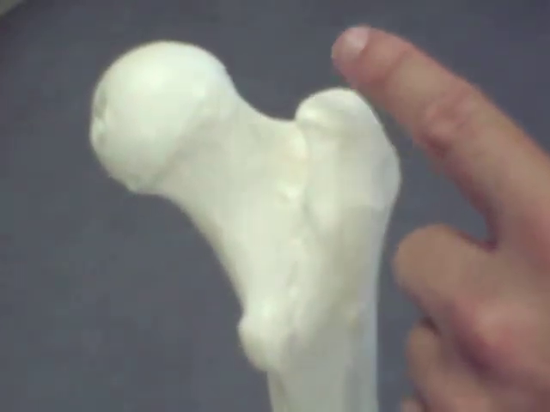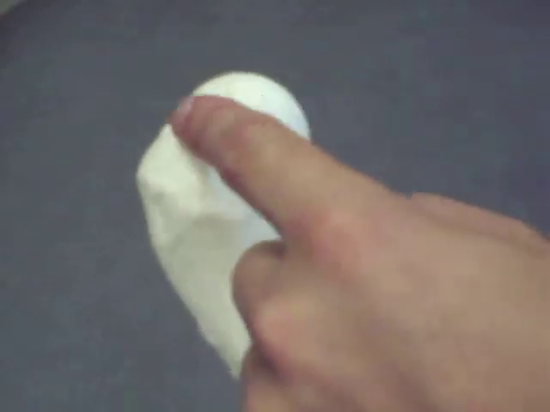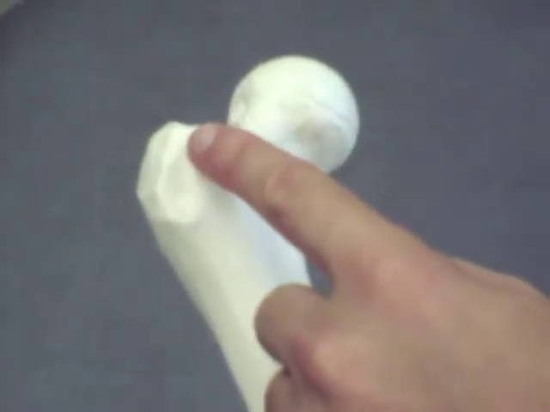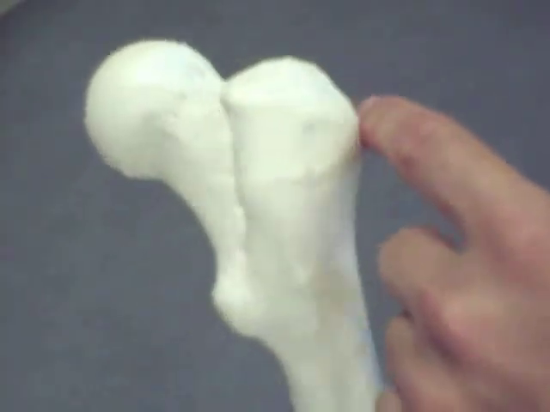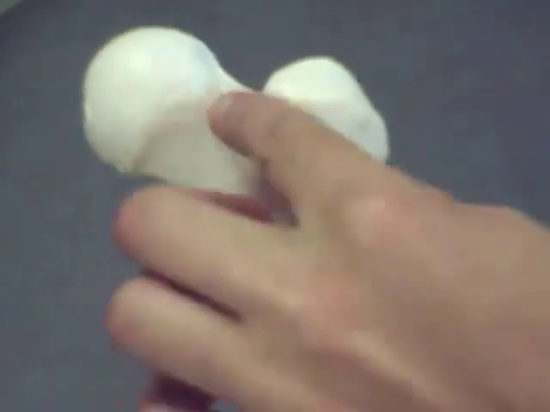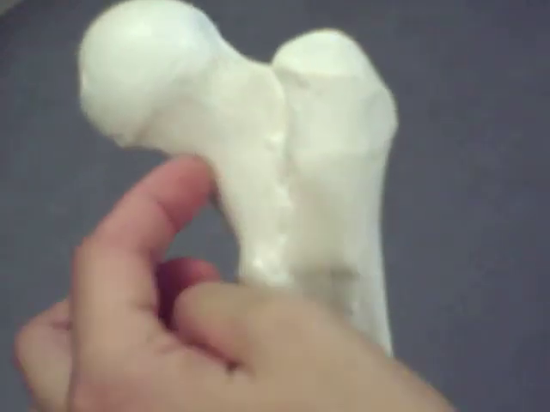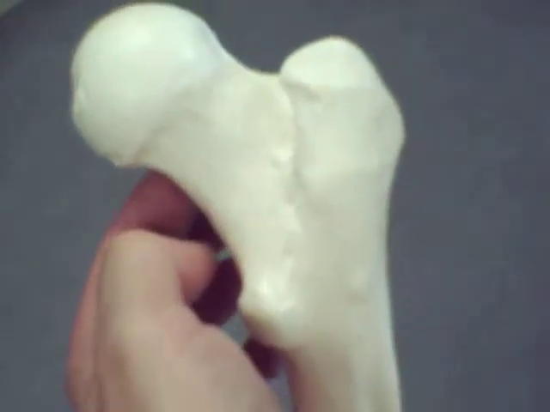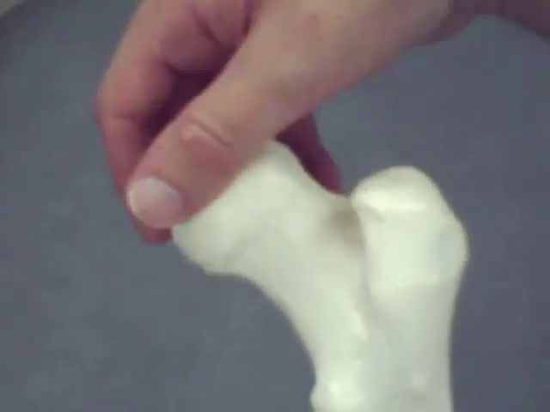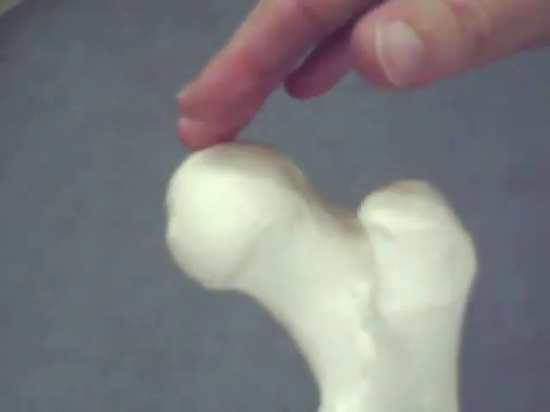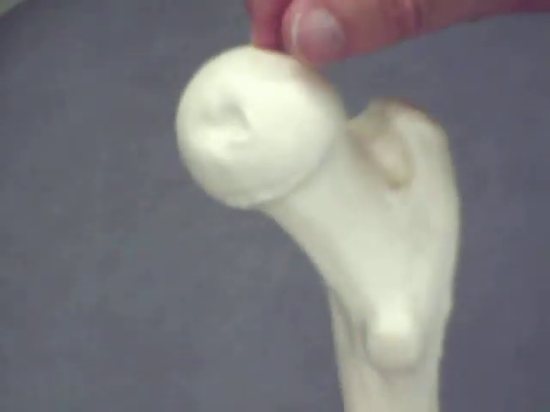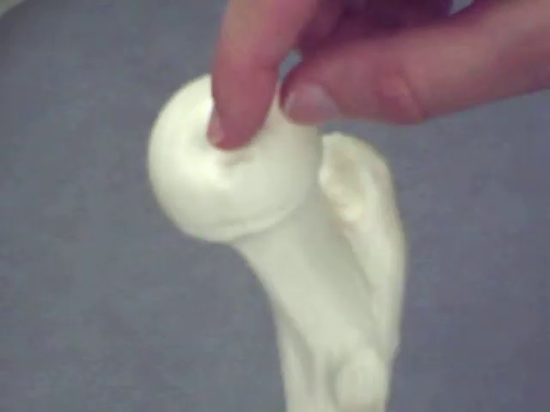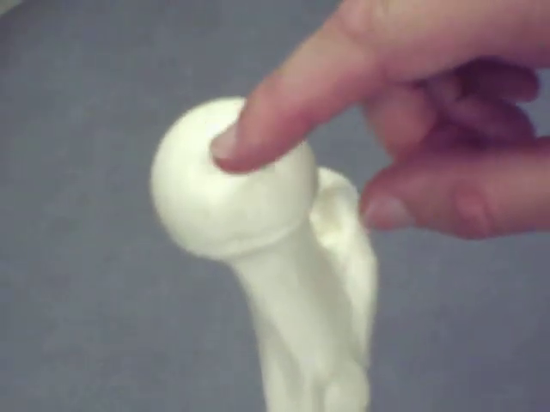And then this. Finally, the area around this. And this ball part. Let's switch hands. And the speck in the ball part.